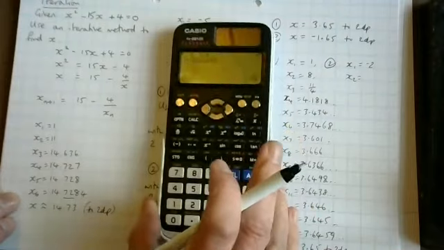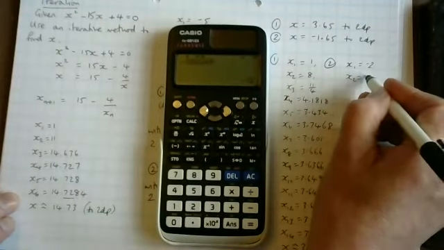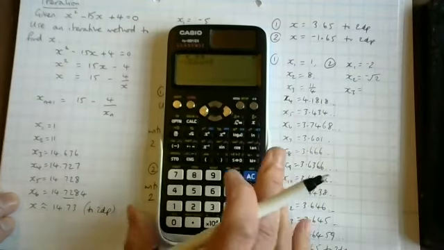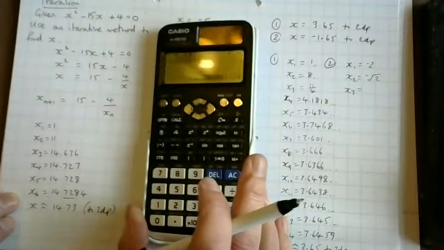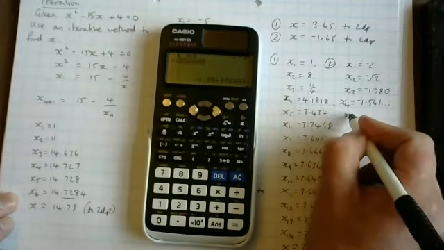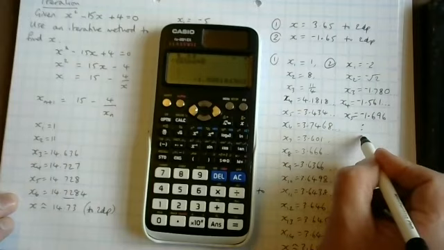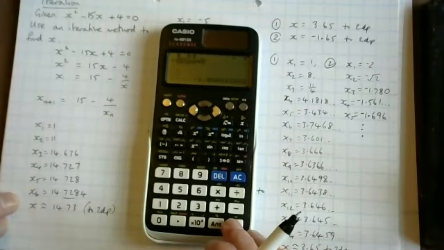x2 equals negative root 2. x3 equals negative 1.78. Next one. Let's miss a few out now. Okay, we're getting very close to settled now.